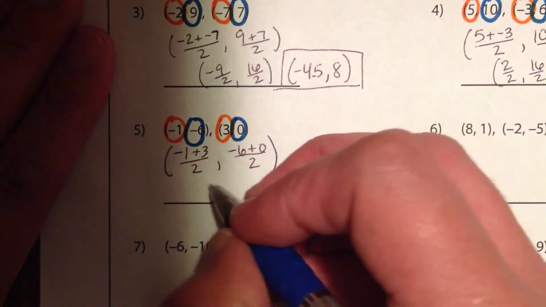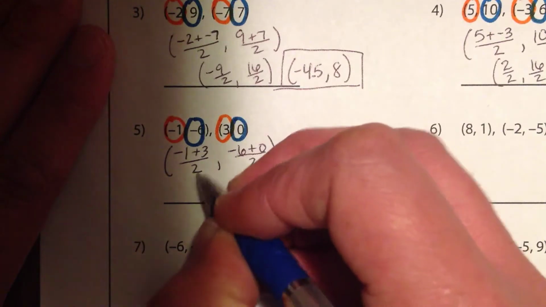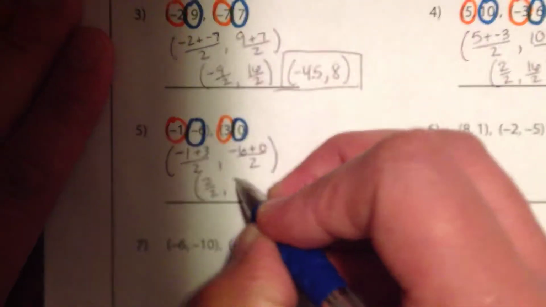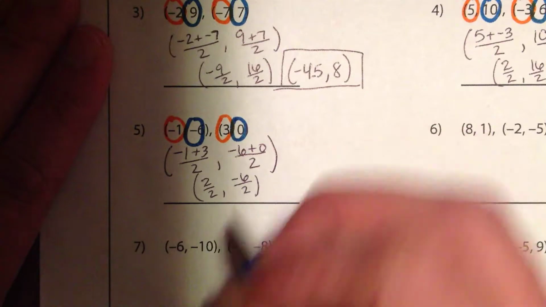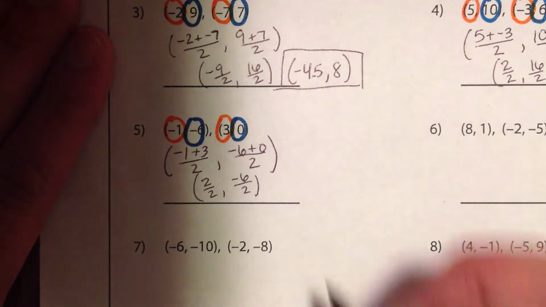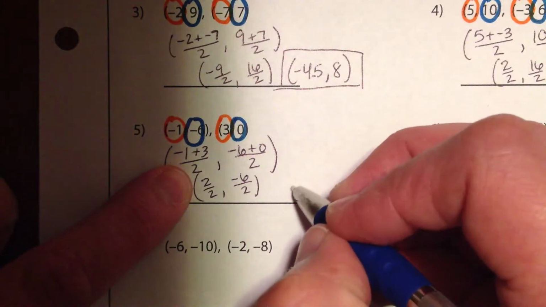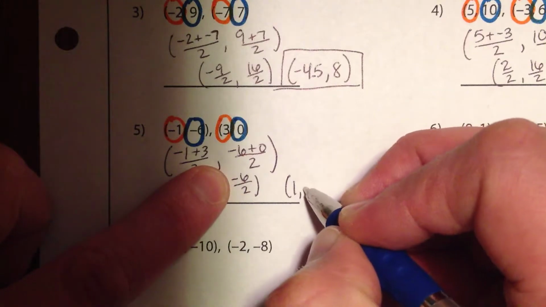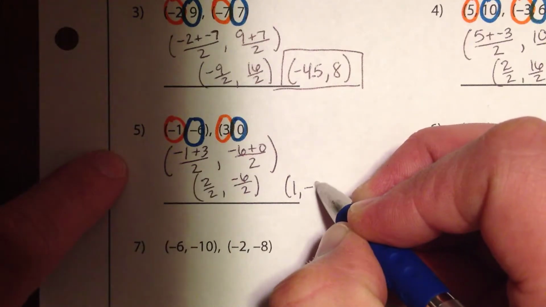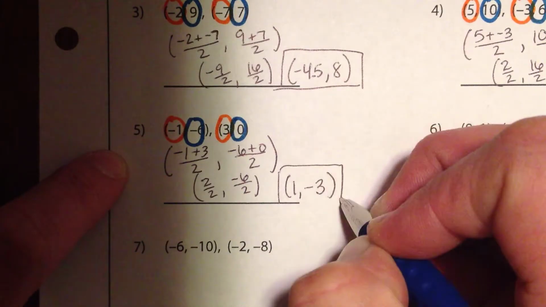So negative 1 plus 3 is 2 divided by 2. Negative 6 plus 0 is negative 6 divided by 2. 2 divided by 2 is 1. Negative 6 divided by 2 is negative 3.